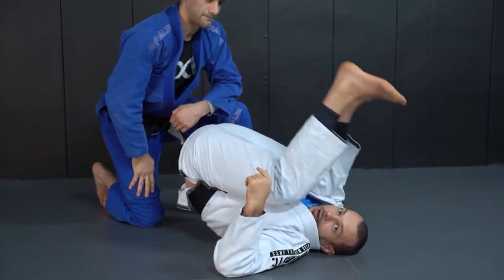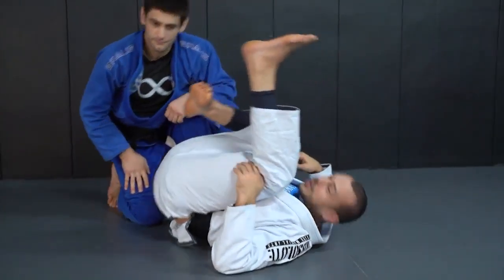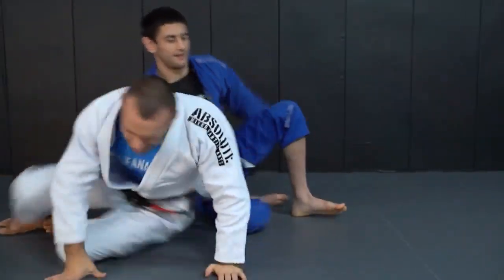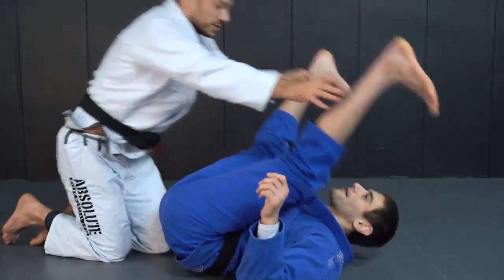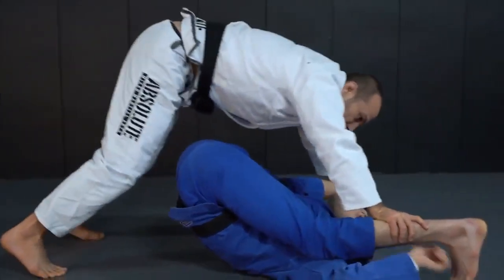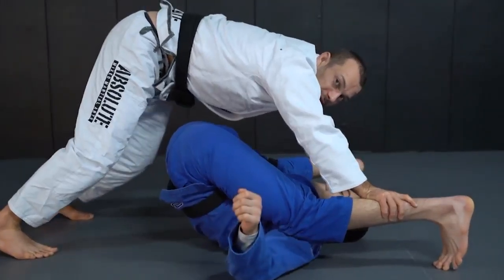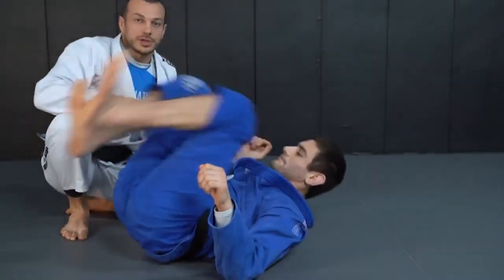Okay. I'm going to show you on Ari because he's extremely flexible, and you'll see the benefit. This makes it actually better and easier to defend as well. But Ari can have his hips very low while his feet touch the ground, and that's something you can achieve through a lot of stretching.